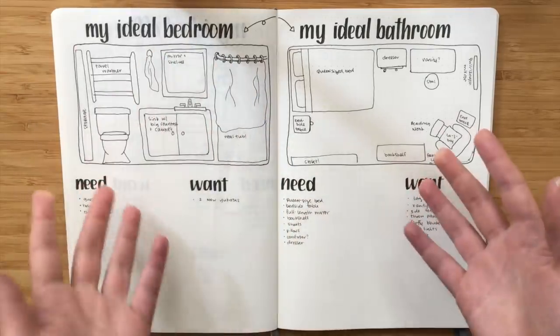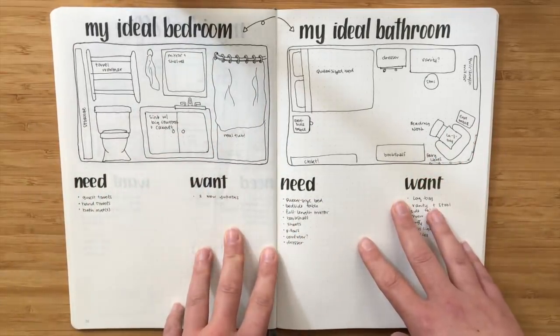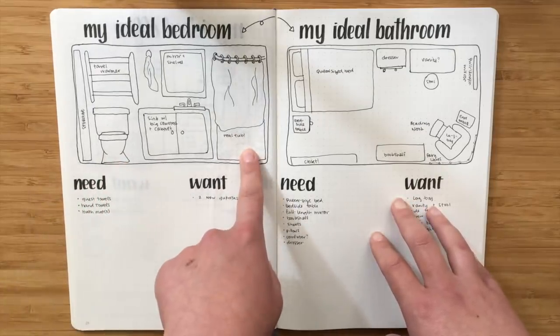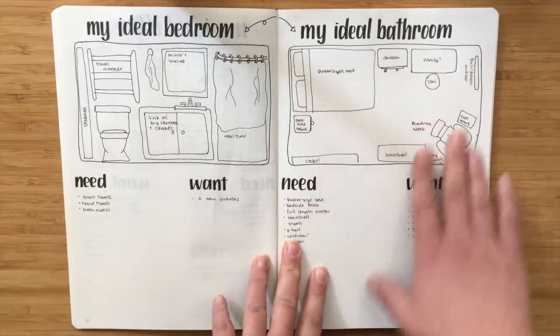But basically, I want to have the basics in here. And honestly, the only specific thing that I want for the bathroom is that I would like to have a tub. Then we have the bedroom.